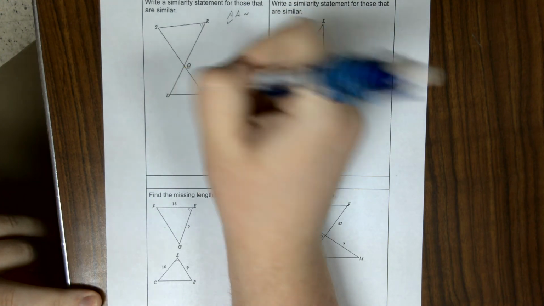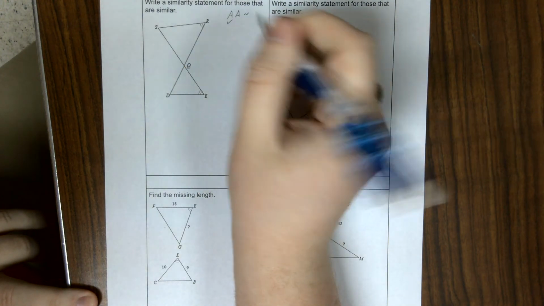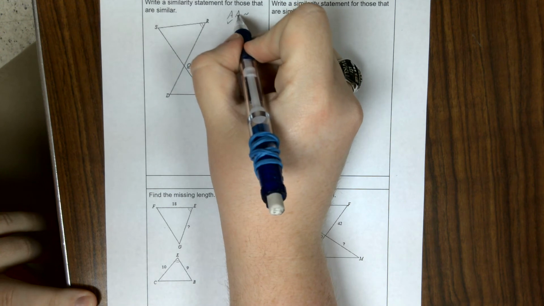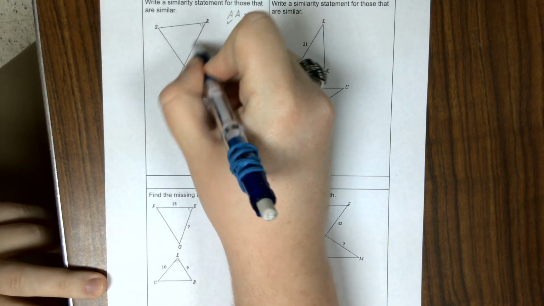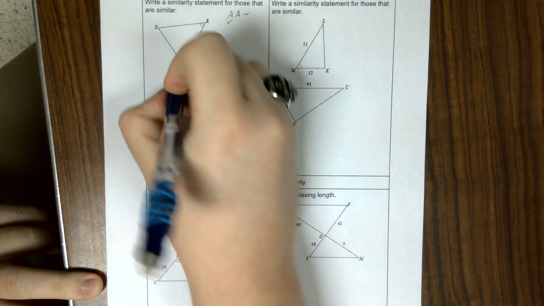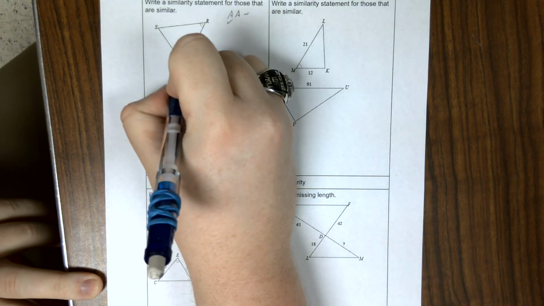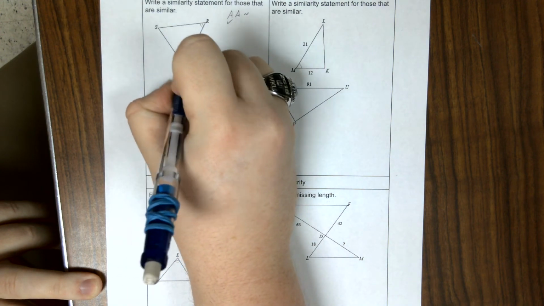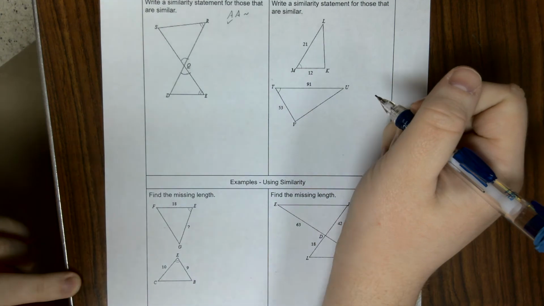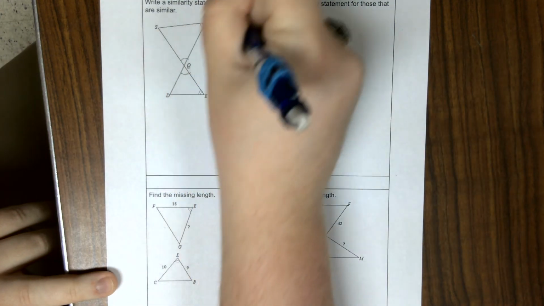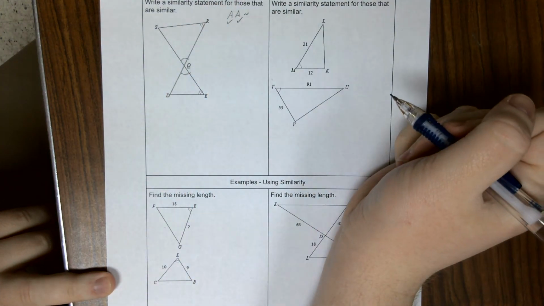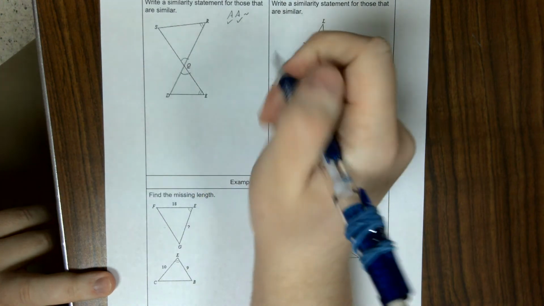See right here, R and E. But how am I going to get the other angle? Well, remember, there's an X shape right here. And I told you, anytime you see the X, go ahead and mark vertical angles across from each other as congruent. Now we have our other angle pair. And so we know these are similar.